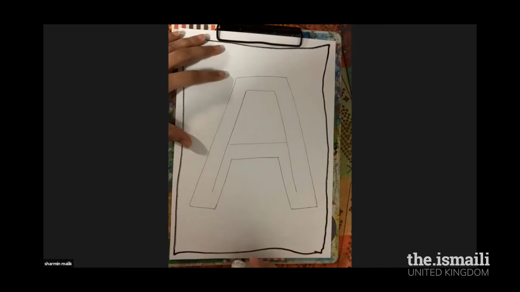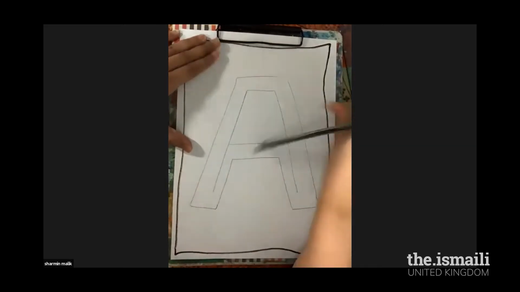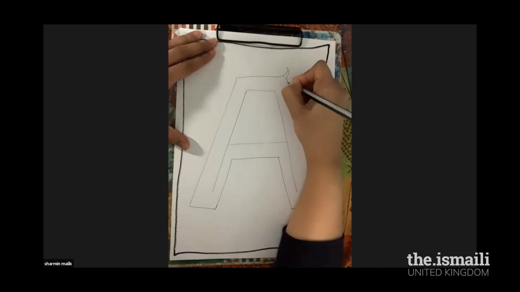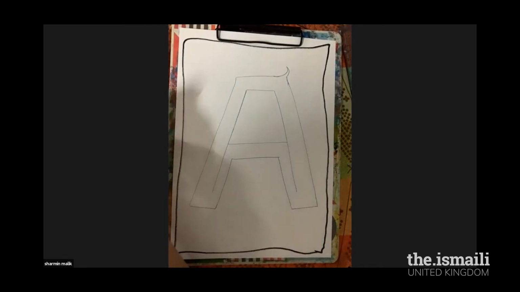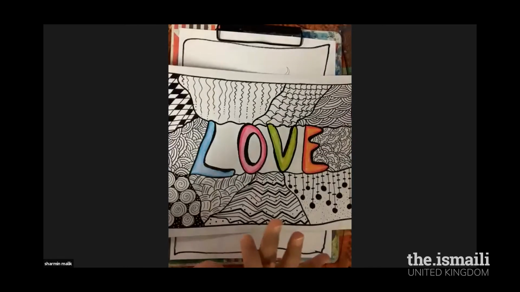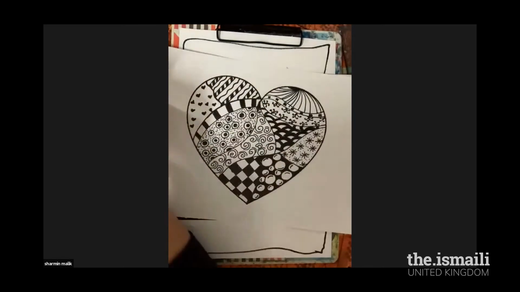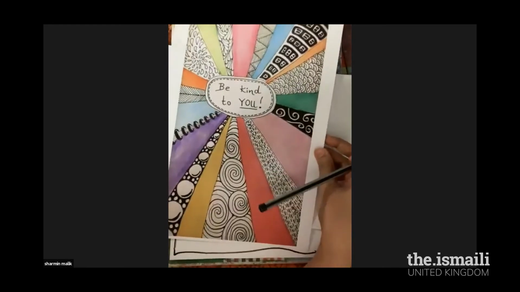Okay. So maybe I'll just design a little bit. You can draw your own initial. You can write your own initial. And like I told you, if you don't want to do this, there are many things to do, something like this, something like this. It will be very good to see what everyone comes up with.